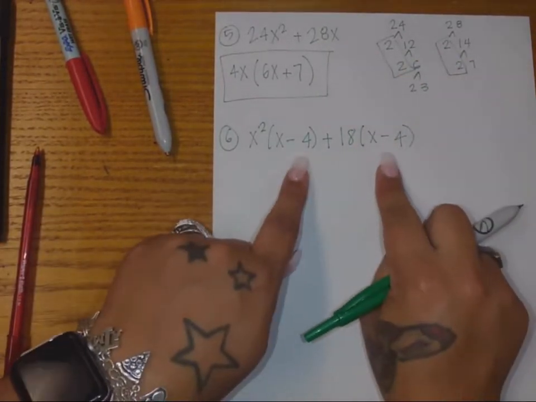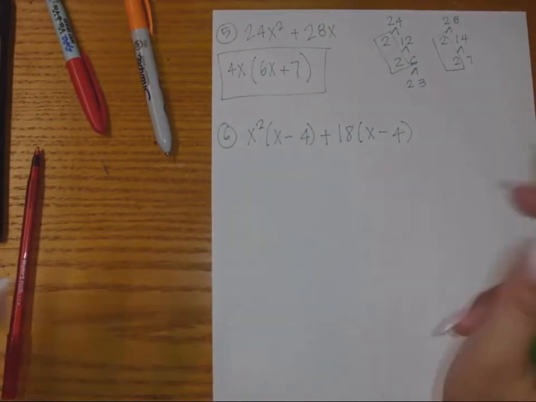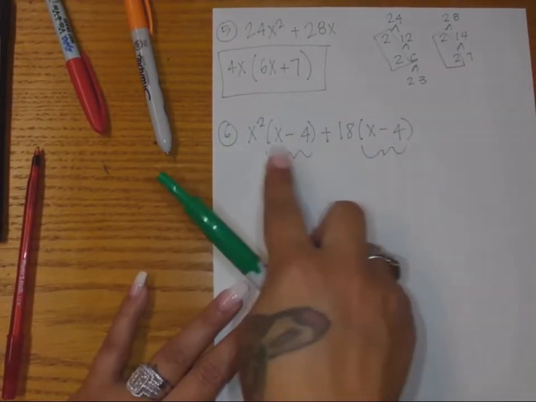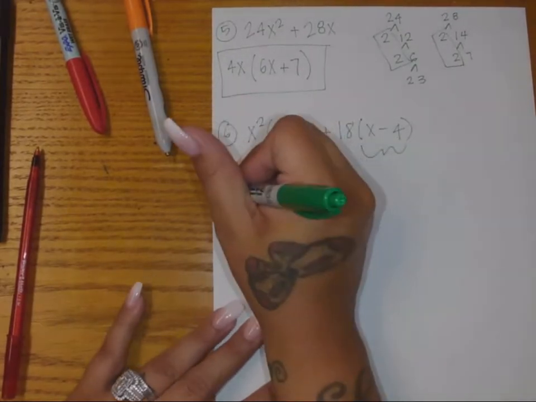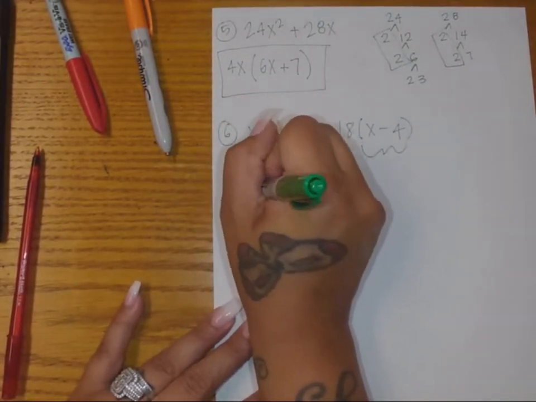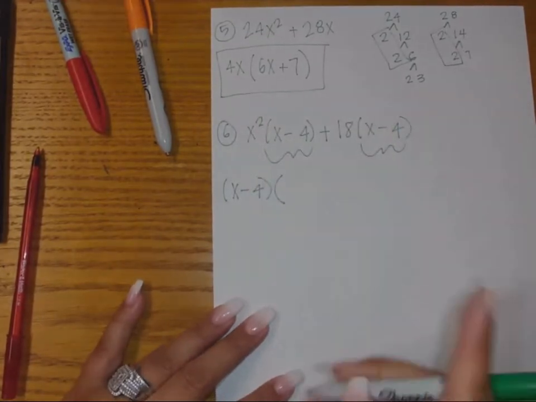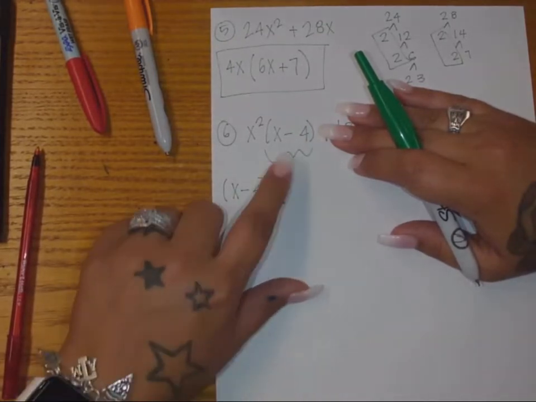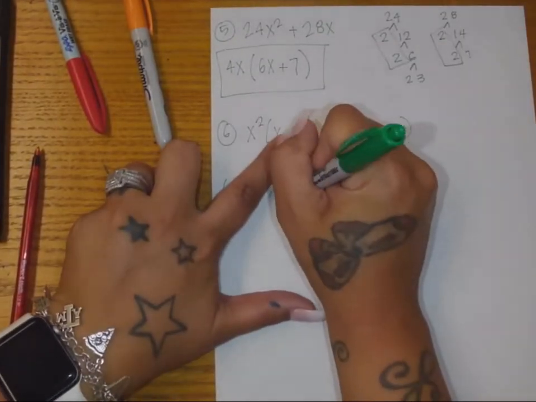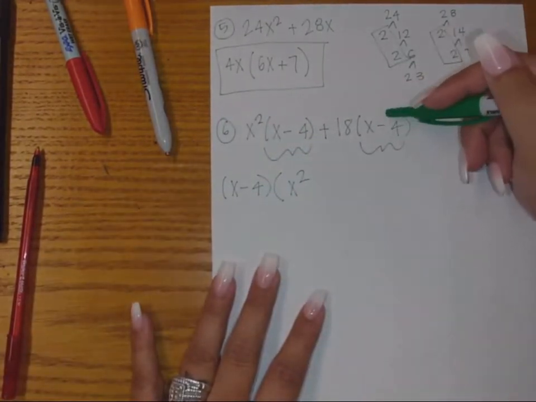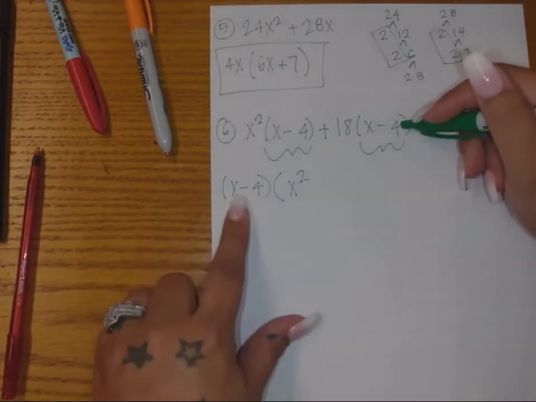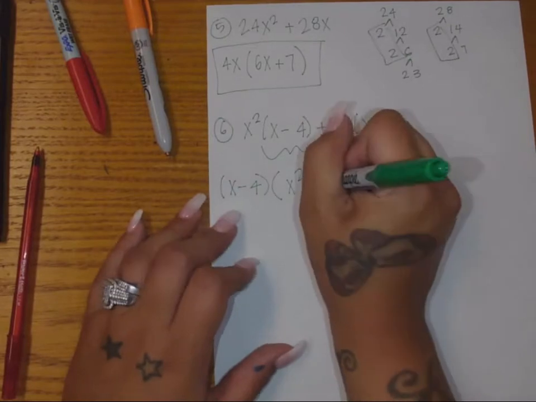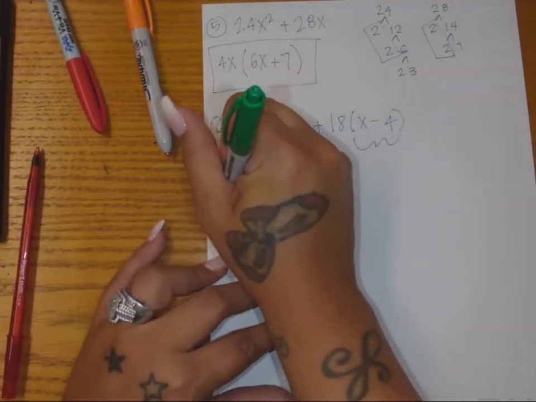I'll say, do these match? We only need to bring down one of them. But if you look, this and this, they are the same thing. They do match. These two terms have that in common. So if we pull out the greatest common factor and we do division, if you look at this term, x squared times x minus 4 divided by x minus 4, these would cancel and you're left with x squared. And if you look at this term, 18 times x minus 4 divided by x minus 4, these would cancel and the only thing you're left with is positive 18. And then you are done.